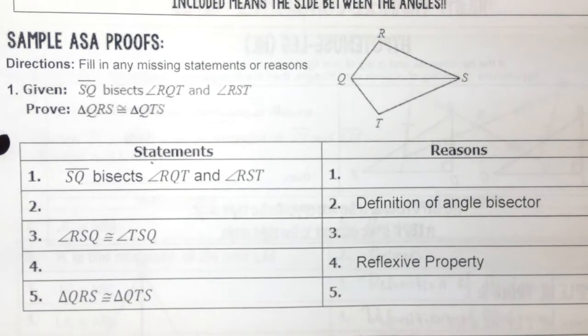Alright. Sample ASA. This one, given SQ bisects angle RQT and angle RST. Prove that triangle QRS is congruent to triangle QTS. Please make me proud. They made me so mad last period. They figured this out in a second. I need y'all to too.